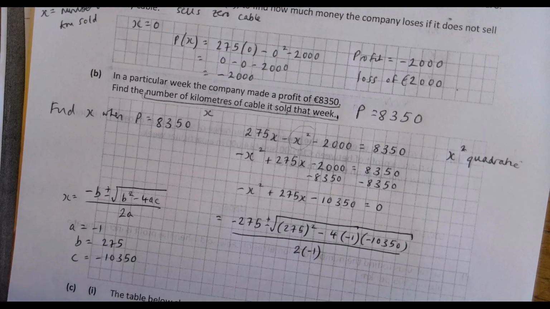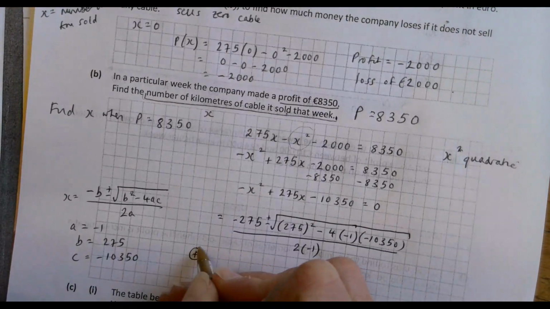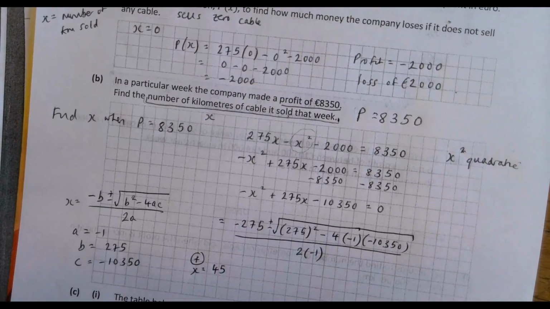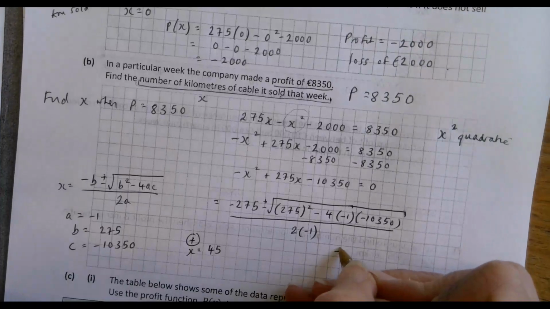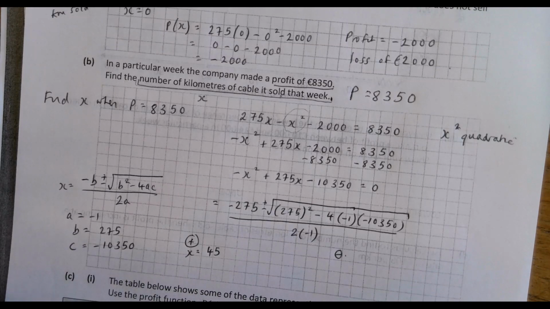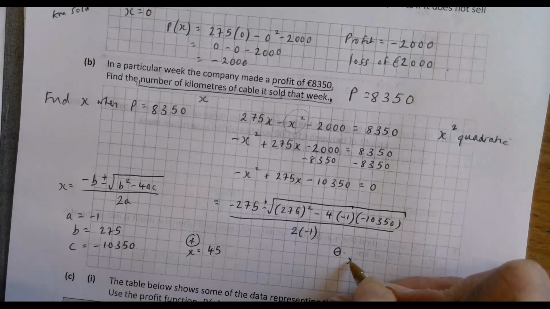So actually, by putting in the plus, my first answer turns out to be 45, without even having to write down a surd form. So that's useful. And then I'll do it again with my minus version, minus the square root. 275 squared minus 4 by minus 1 by minus 10350 equals divided by minus 2 equals 230. Now, x is equal to 230.